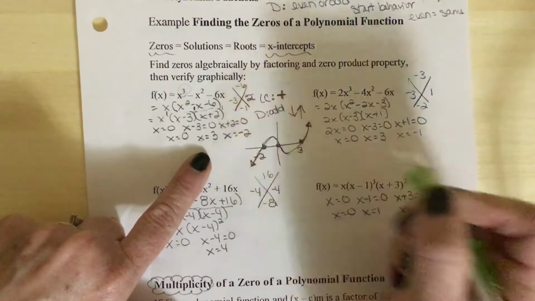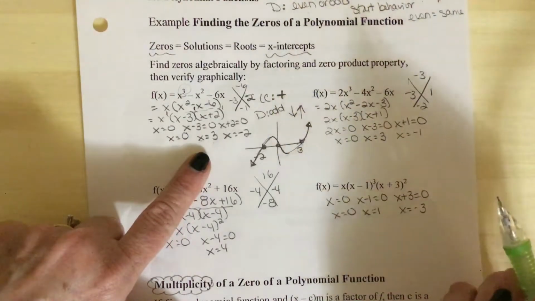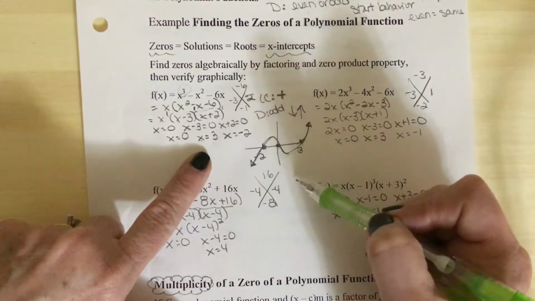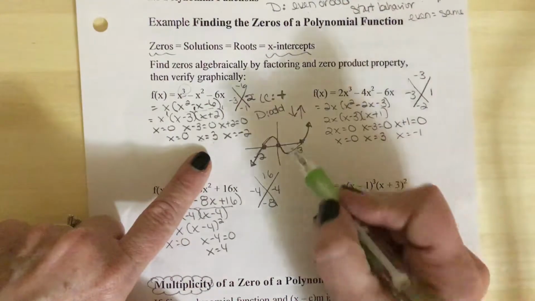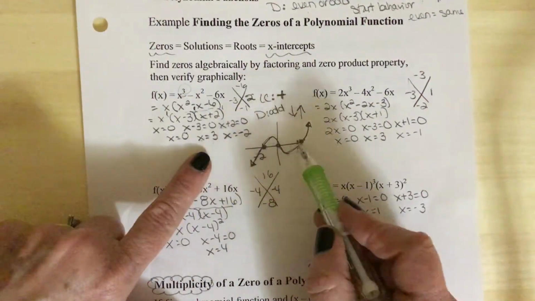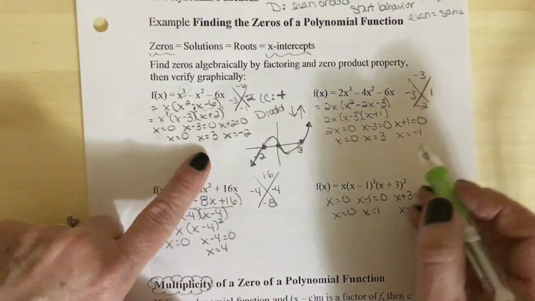Now granted, I do not know my max or my min exact values, but that's not the point of this lesson. It could be way up here, it could be way down here. The point is just to get a general idea of what that graph looks like, and we have been able to do that given the zeros, the end behavior, and looking at the multiplicity. Let's look at our next one.